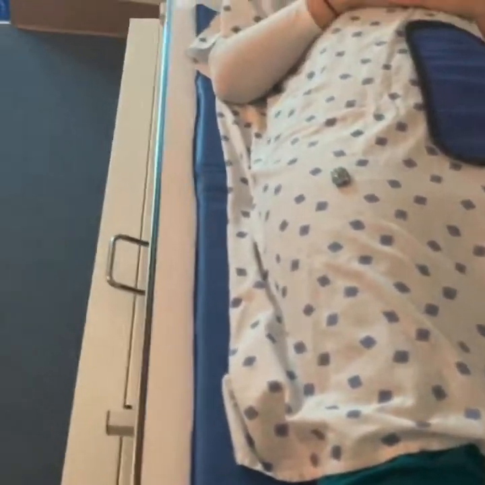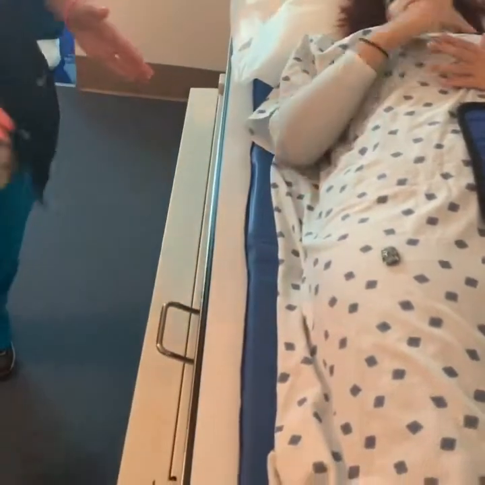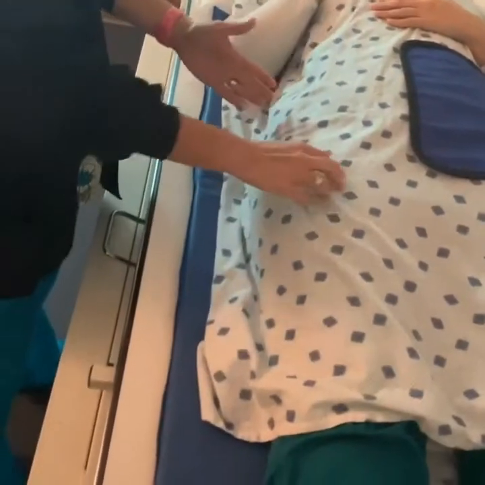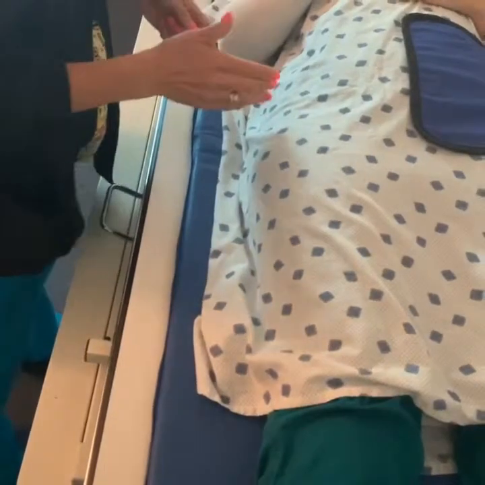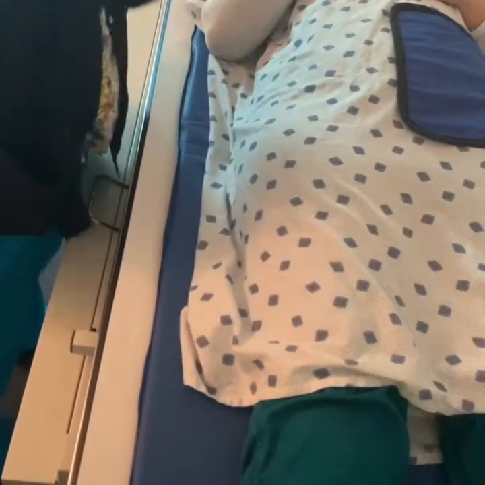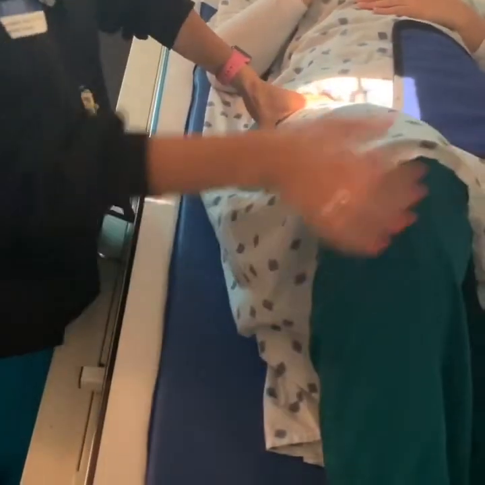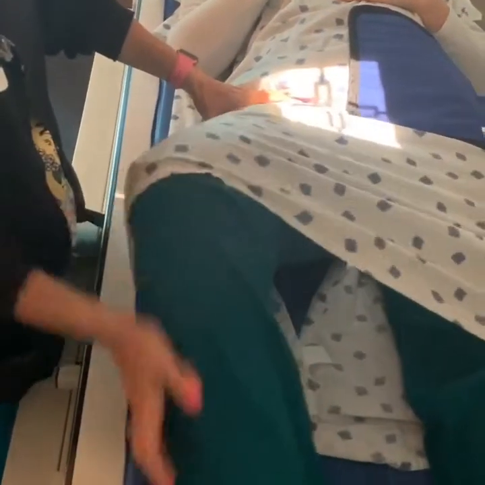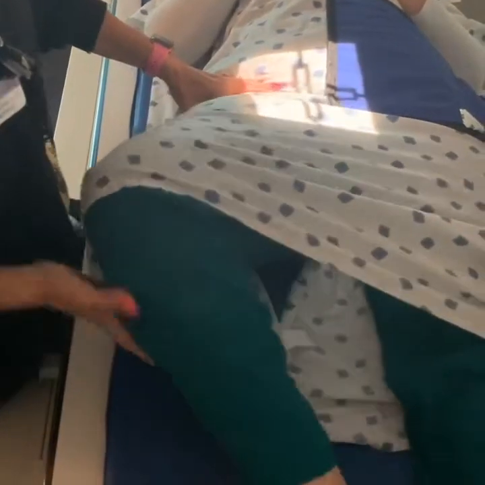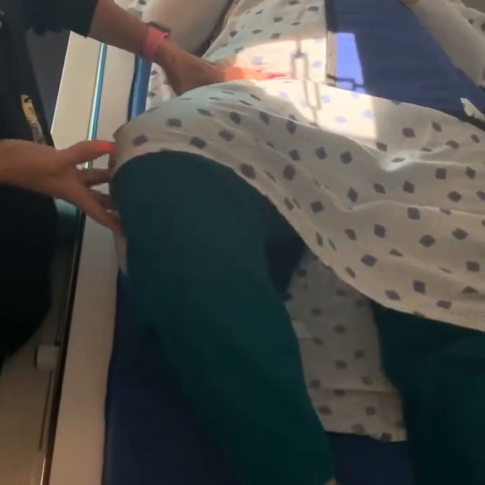All right. Now we've done AP distal, AP proximal. Now we're going to do a lateral of the proximal. So what I'm gonna do is have her bend her knee and let your leg come out towards me. Just about, right about there. I'm gonna move this for a second.